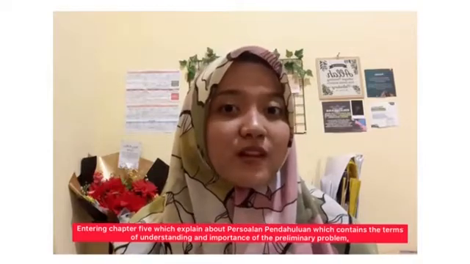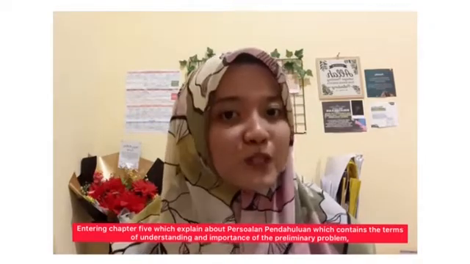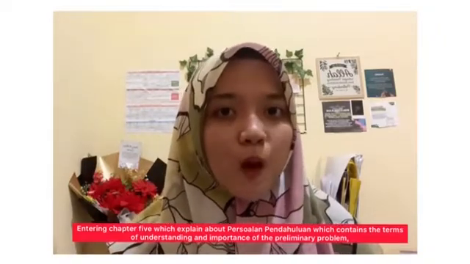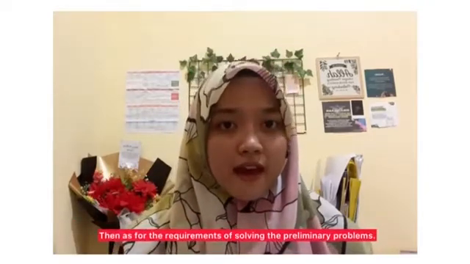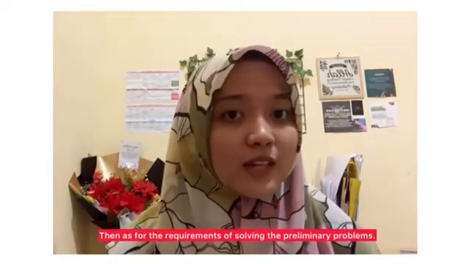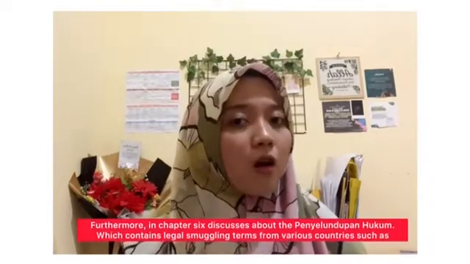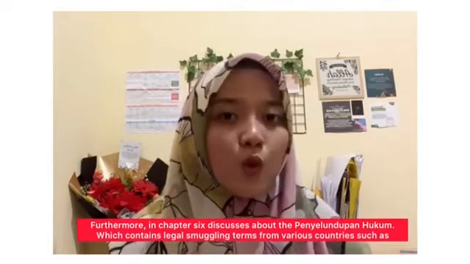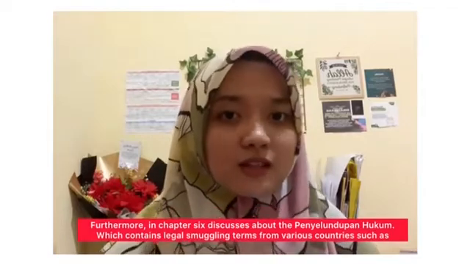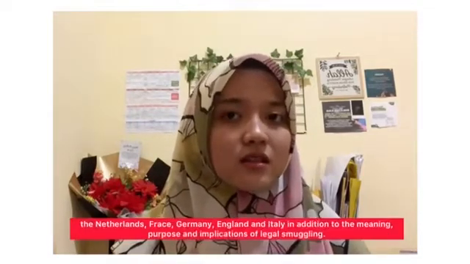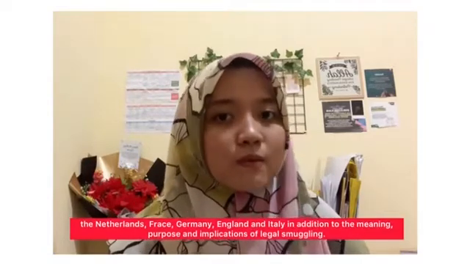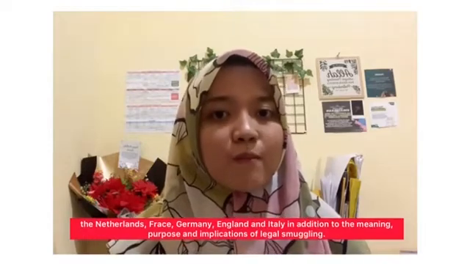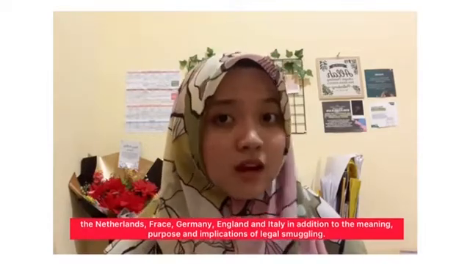Okay, entering Chapter 5, which explains about Persoalan Pendahuluan, which contains the terms, understanding, and importance of the preliminary problem, as well as the requirements for solving the preliminary problems. Furthermore, Chapter 6 discusses Penyelundupan Hukum, which contains legal smuggling terms for various countries such as the Netherlands, France, Germany, England, and Italy, in addition to the meaning, purpose, and implication of legal smuggling.